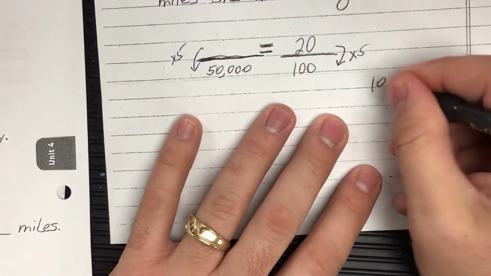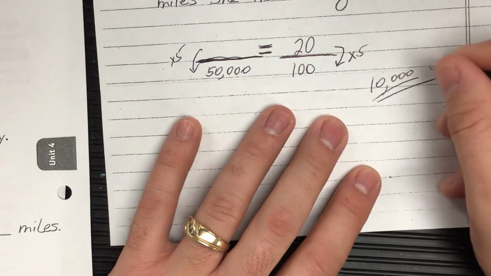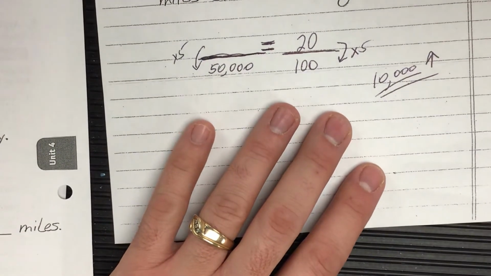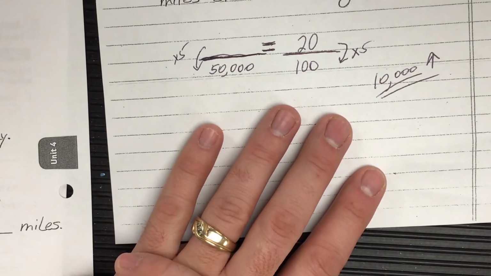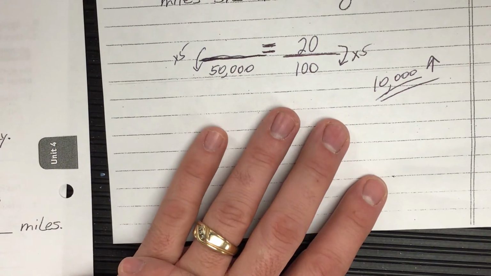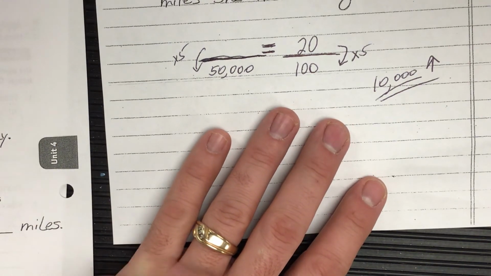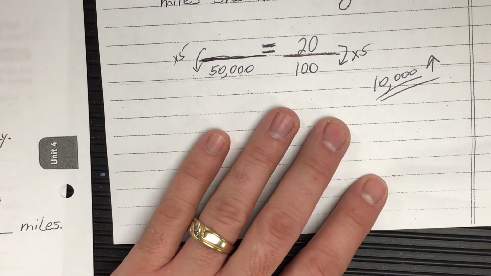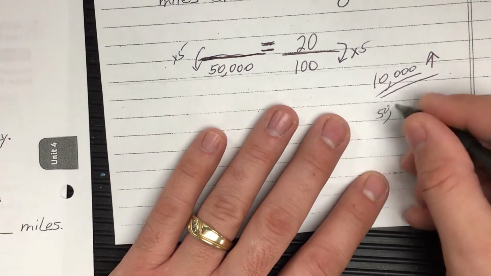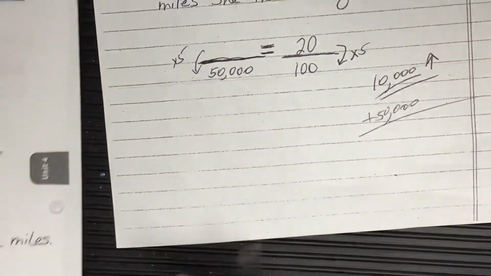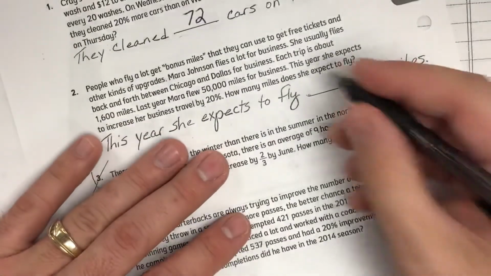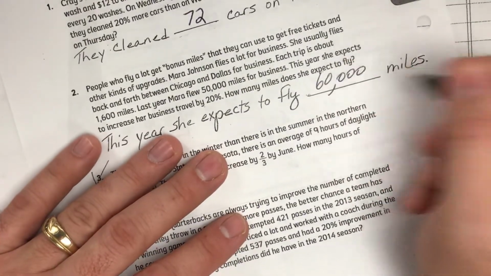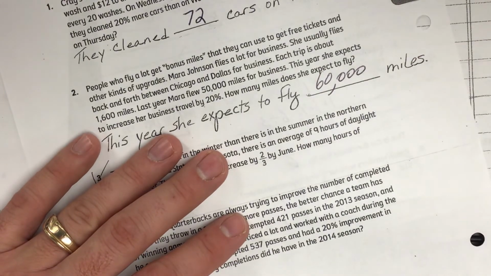Okay, so again, that's my increase. So it went up 10,000 miles. Emmett, you read it. If I fly 50,000 and it goes up 10,000, it increased, that's a total of 60,000. Don't forget to add them because it went up. It increased.